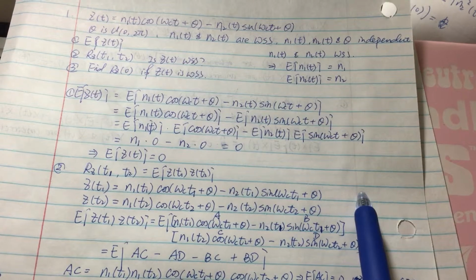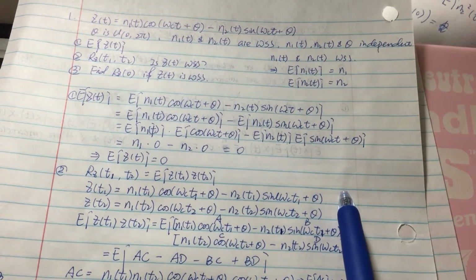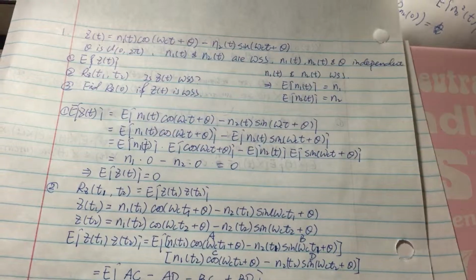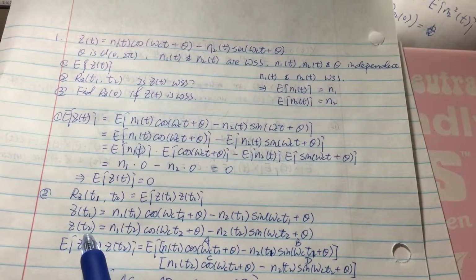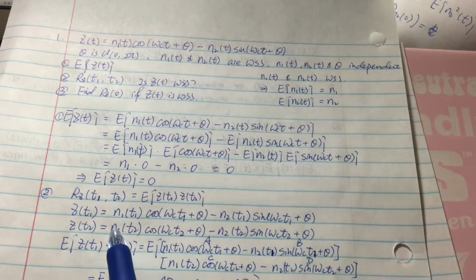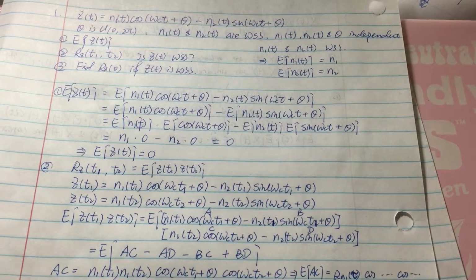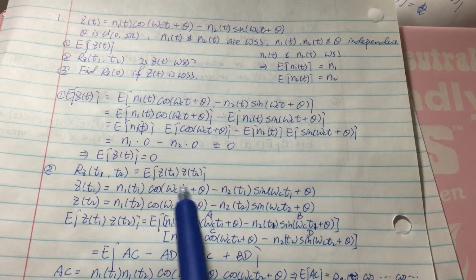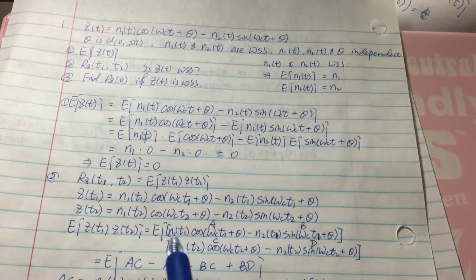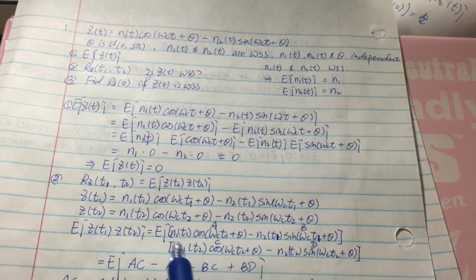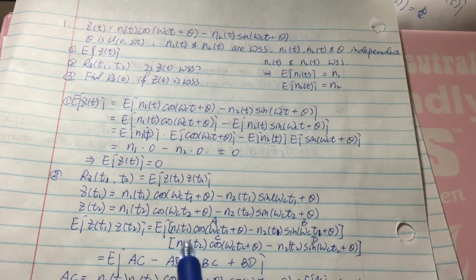Here we just substitute t1 for all the t in Z(t). And for Z(t2), we do the same thing. We substitute t2 for all the t's in Z(t). Now we just multiply them, and this becomes the expected value of Z(t1) times Z(t2).